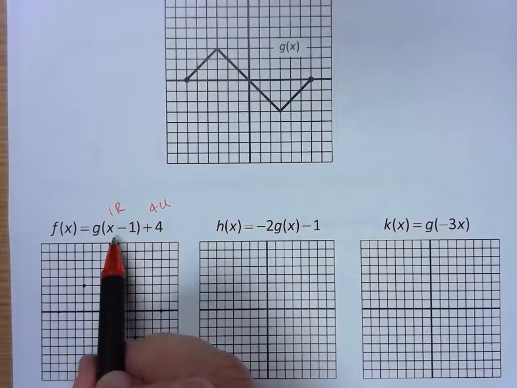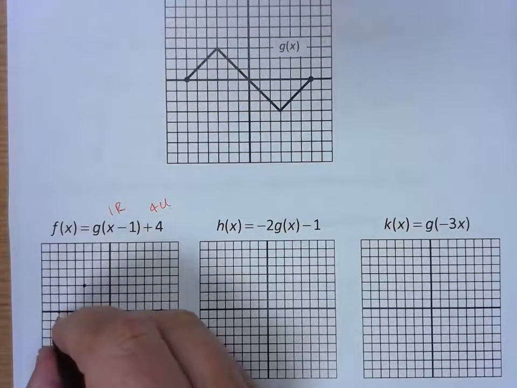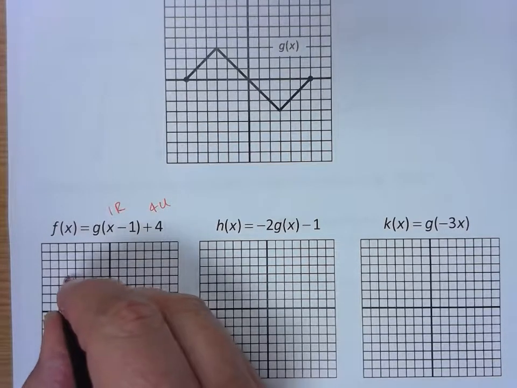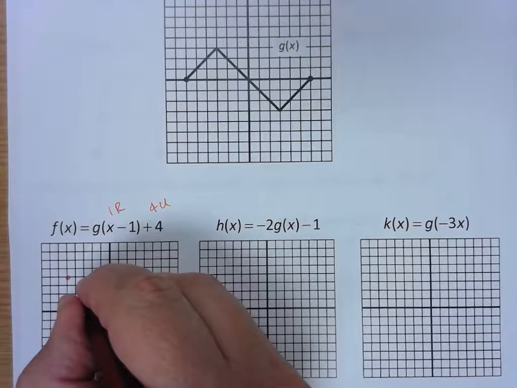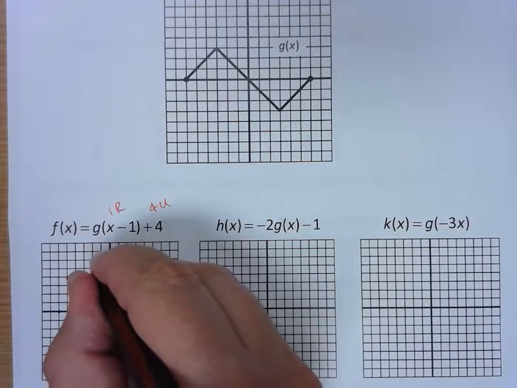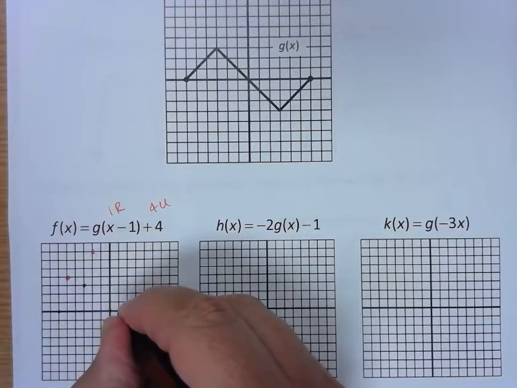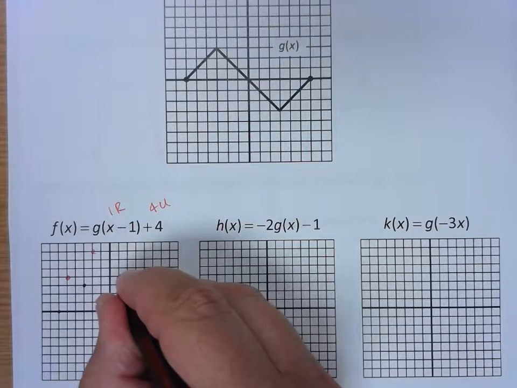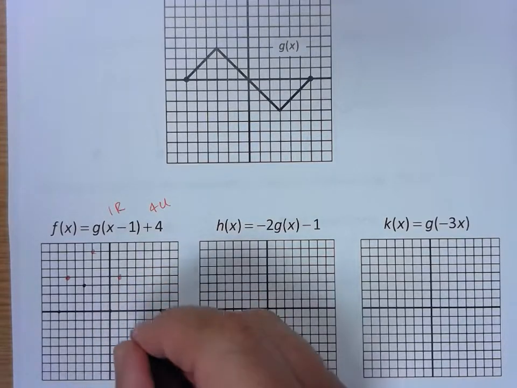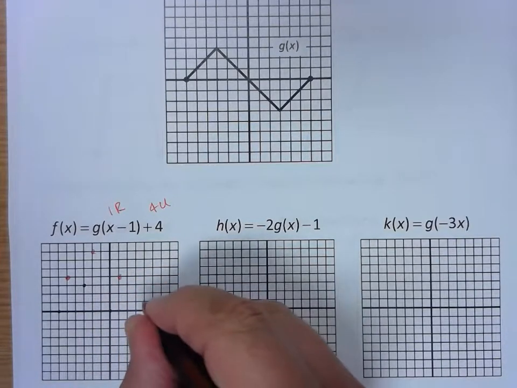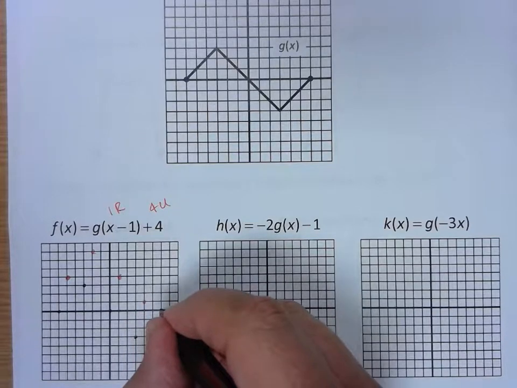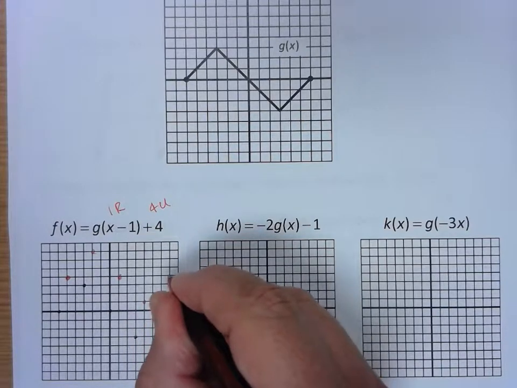So for each of these points, I go 1 click right and 1, 2, 3, 4 clicks up, 1 point at a time. The origin point gets shifted 1 right, 4 up, and then the last point, 1 right, 4 up.